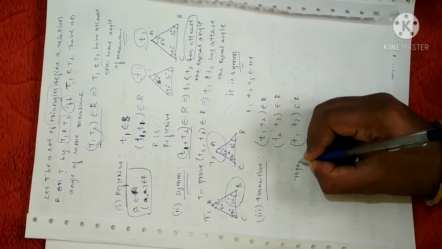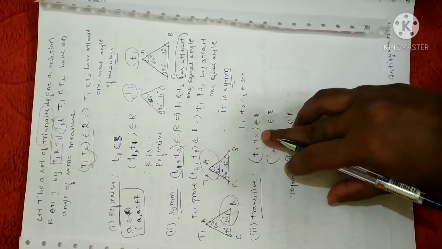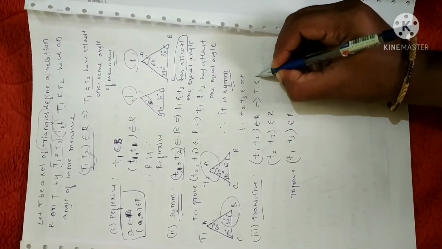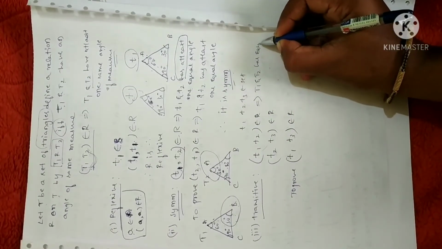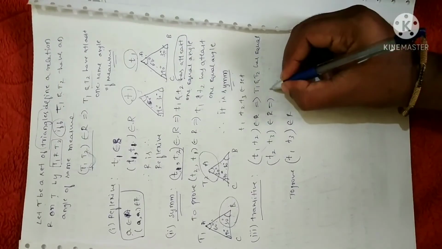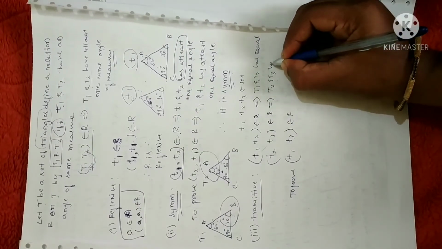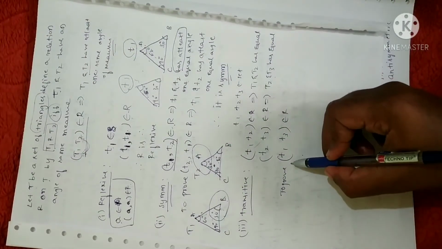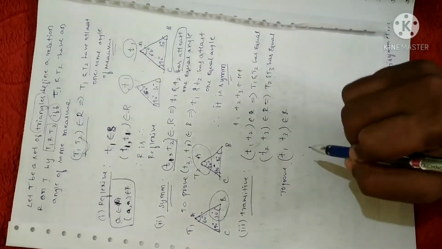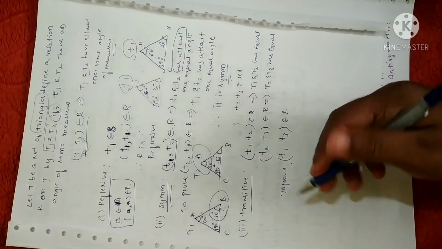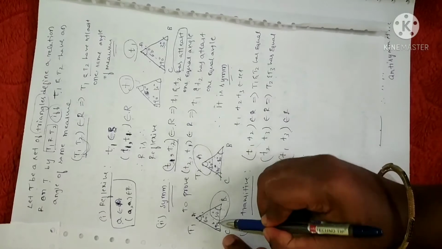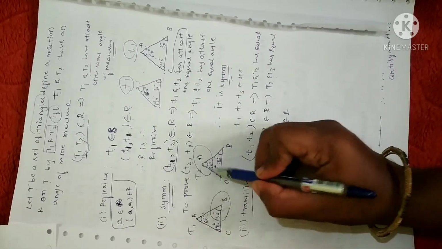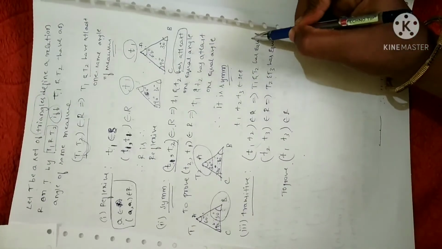To prove this, I have taken triangles. (T1, T2) belongs to R implies that T1 and T2 have an equal angle measurement. Again T2 and T3 have an equal angle measurement. I have to prove T1 and T3 should have an equal angle measurement. Let me take these two triangles, T1 and T2. So they have at least one equal angle, so the first condition is satisfied.